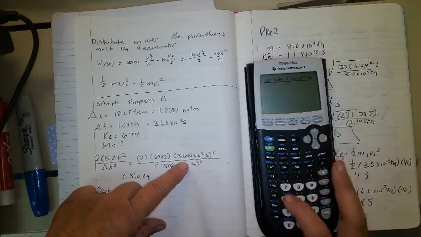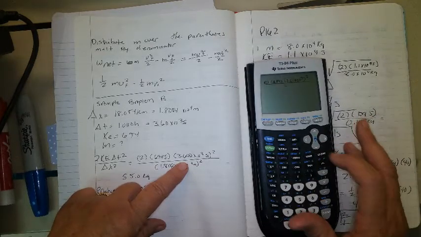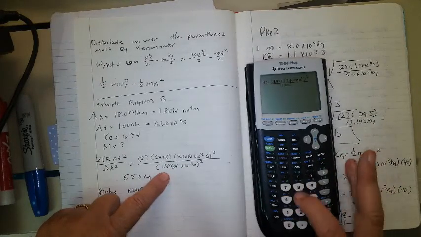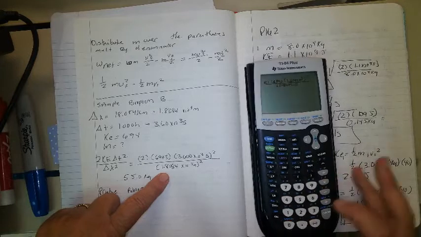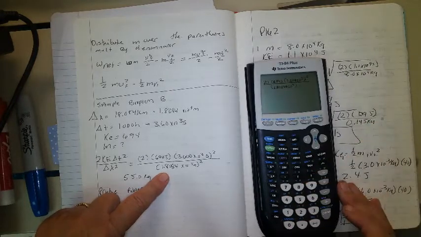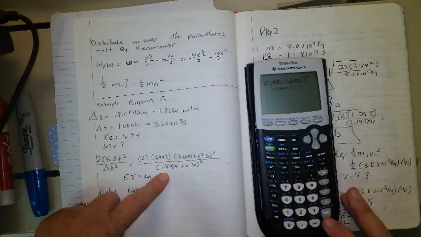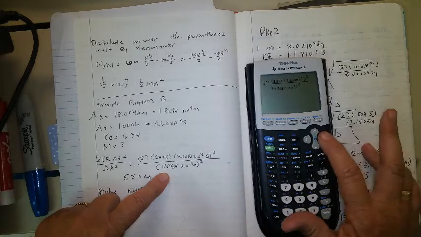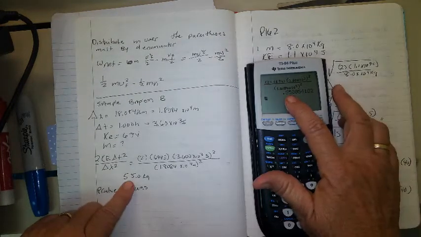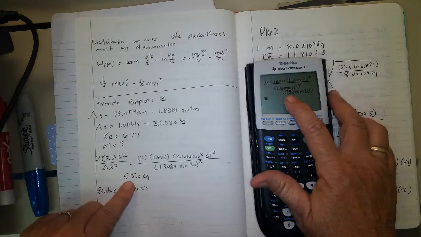Close our bracket, and square that. Then we go down here and open our bracket, 1.8084 times 10 caret 4 over, close our bracket, and square that. We go over here, hit enter, and we get 0.55 kilograms.